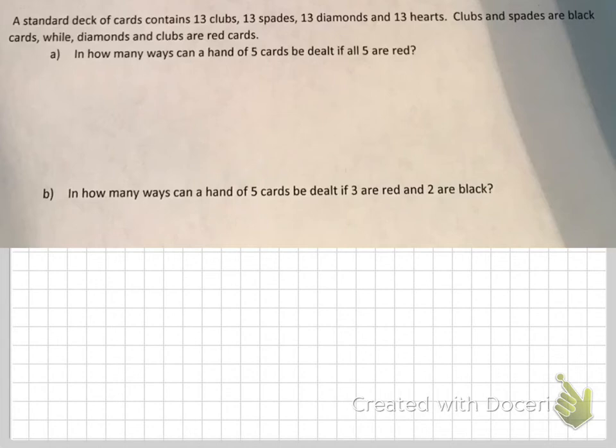Next problem. It says a standard deck of cards contains 13 clubs, 13 spades, 13 diamonds, and 13 hearts. Clubs and spades cards are black, and diamonds and hearts are red. So that's for if you haven't played cards in a while.